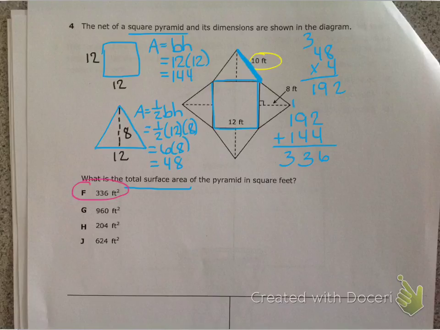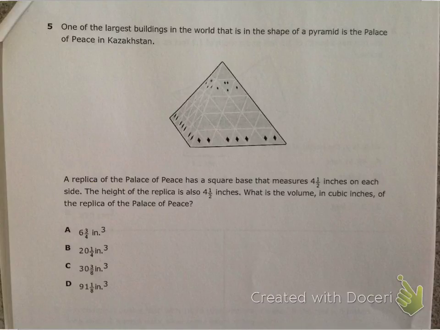Number 5, one of the largest buildings in the world that is in the shape of a pyramid is the Palace of Peace in Kazakhstan. A replica of the Palace of Peace has a square base, so that's important, this base is a square, that measures 4.5 inches on each side. The height of the replica is also 4.5 inches. What is the volume in cubic inches of the replica of the Palace of Peace?